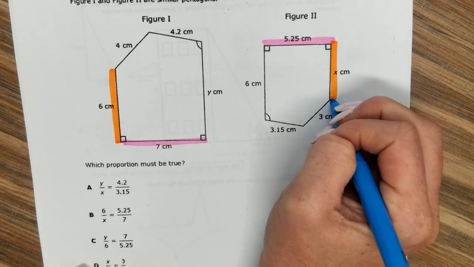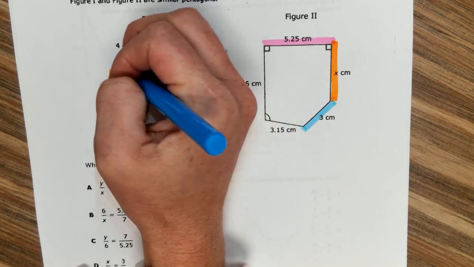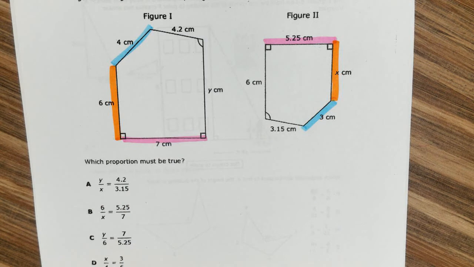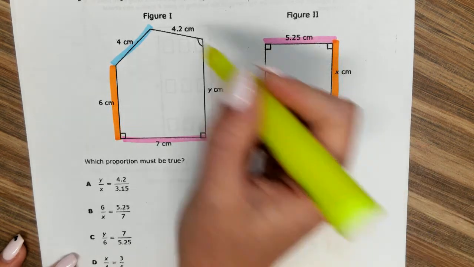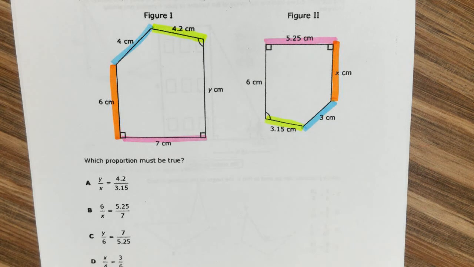This side is going to correspond with this side. And you guys only have 3 colors, right? So if you have somebody sitting next to you, use one of their colors. And then my last side is just going to be white.